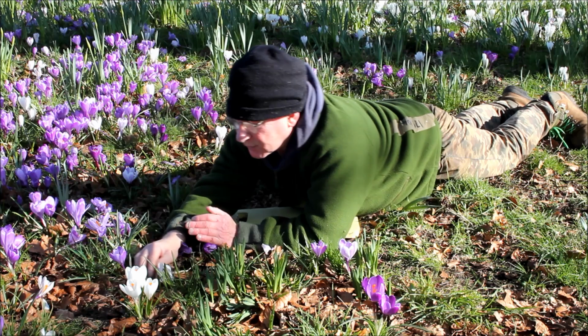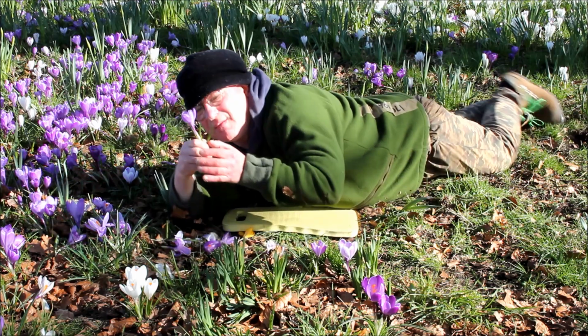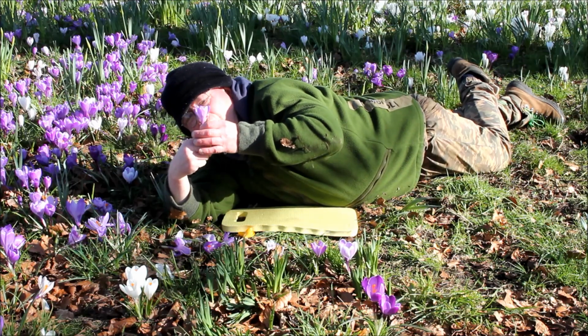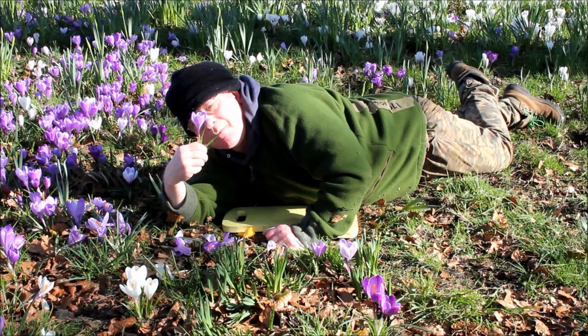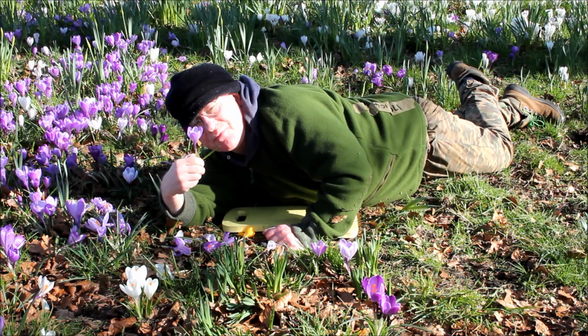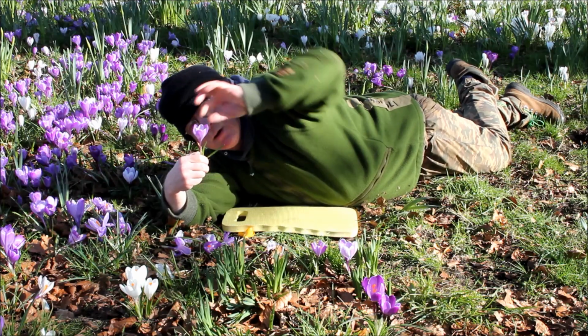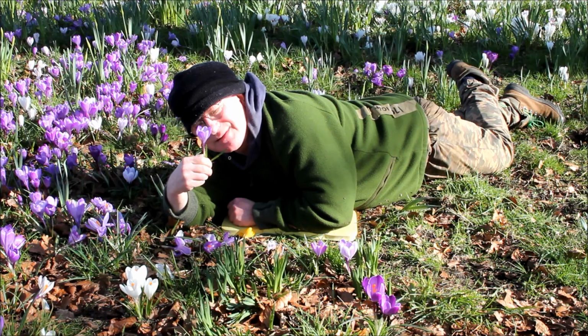If we look, we can see that the flower itself has a long pedicel and there is no visible stem above ground, and this is generally termed acaulescent, where basically the pedicel runs to the ground and there is no visible stem.